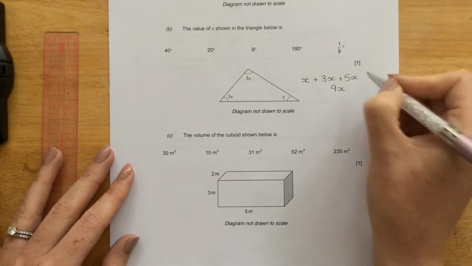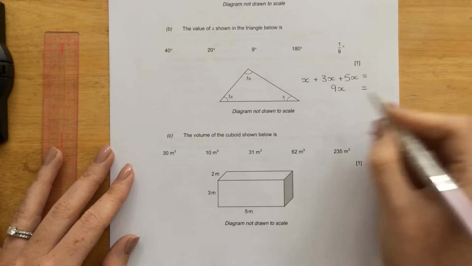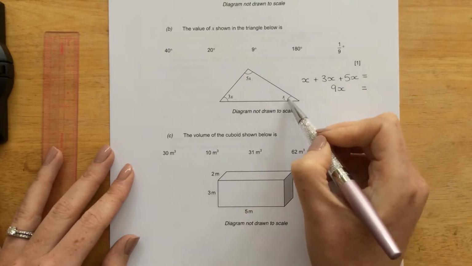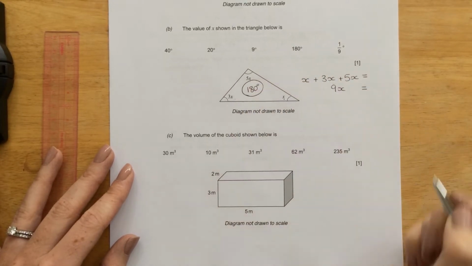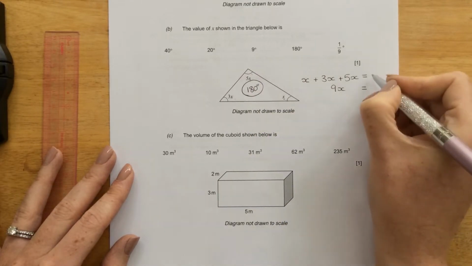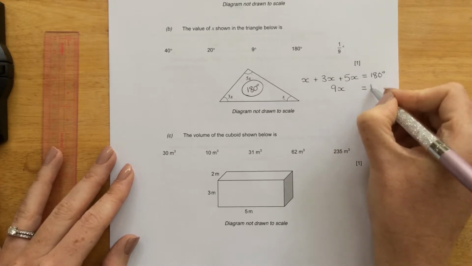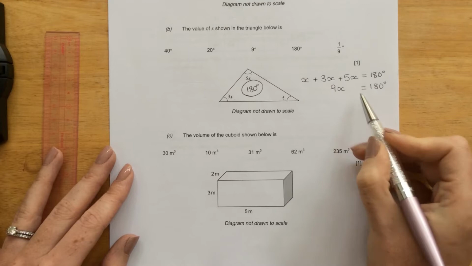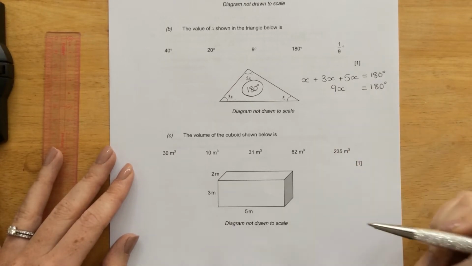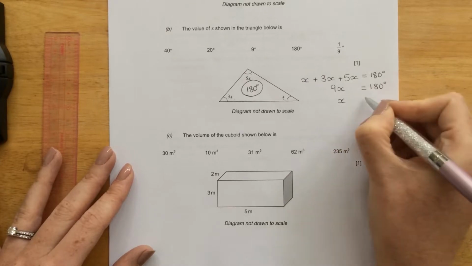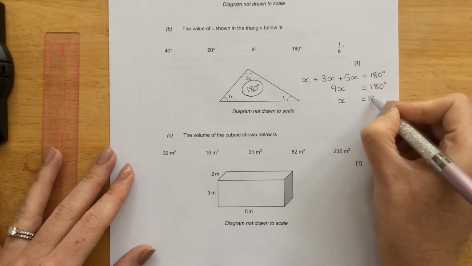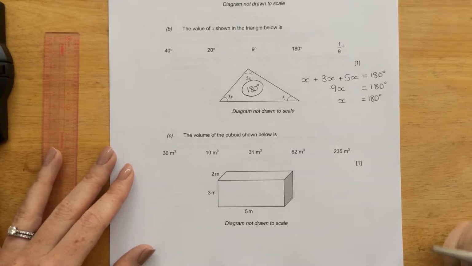So if we set that out as an equation, we need to know what they equal to. So 9x is equal to what? So if we think this is a triangle, there are 180 degrees in a triangle. So all of these angles will add up to 180 degrees. So now this is a normal equation. 9x equals 180. So to find out what x is, we need to get the letter on its own, and this 9 is in the way. So we're going to get rid of that 9, bring the 180 down. It was there first, don't steal its seat.